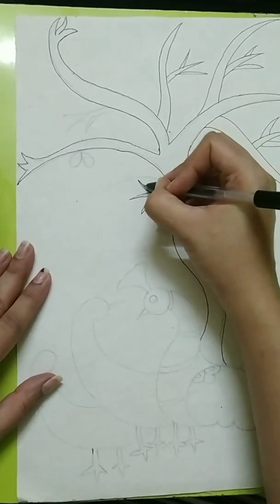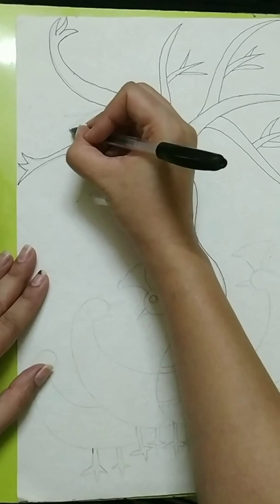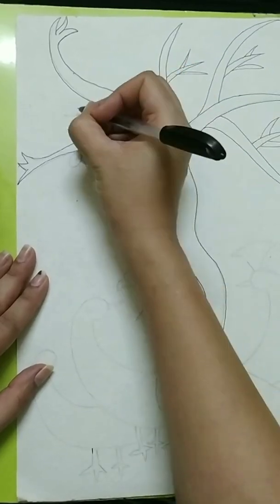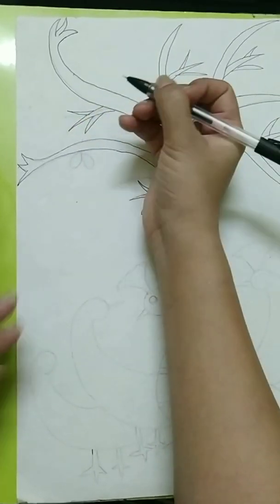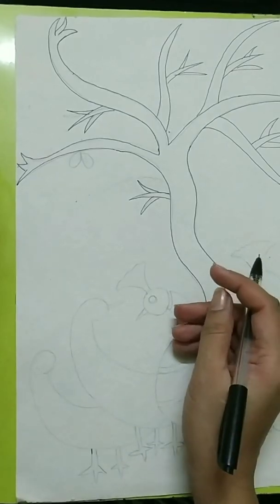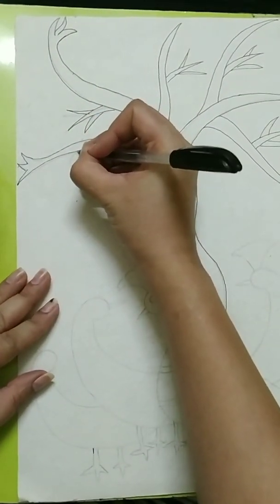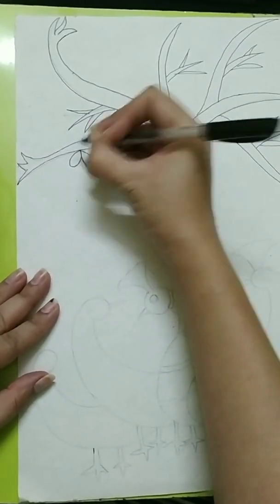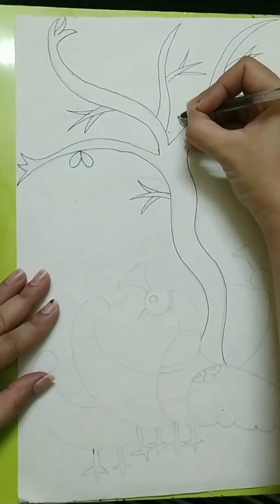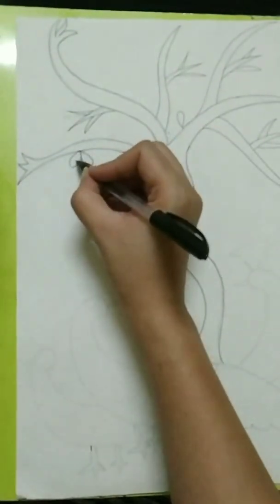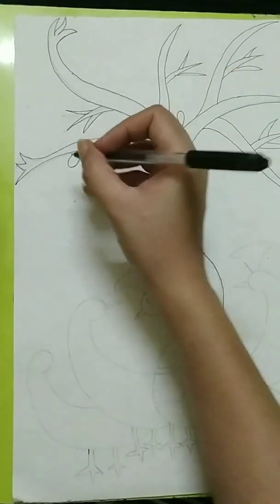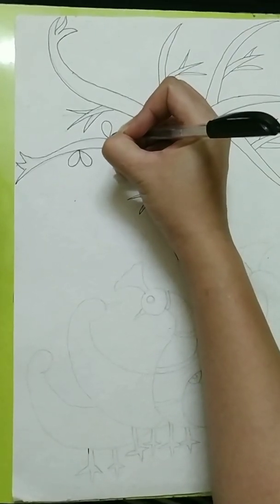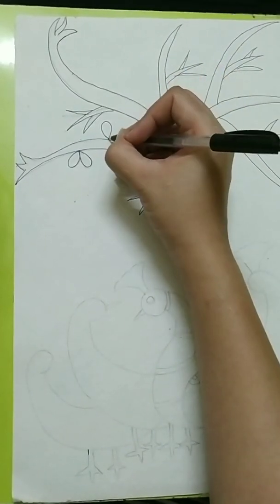So if we talk about folk art, people in Madhya Pradesh, there is a tribal community which is known as Gond community. So this art form is known with their name. That's why we call it Gond art. Now I'm adding leaves here. Okay, look at the shape of my leaves. So it's pointed from one side and circular from the top.